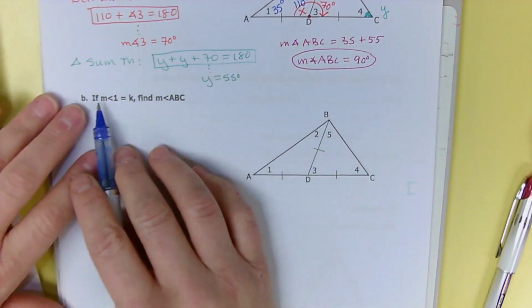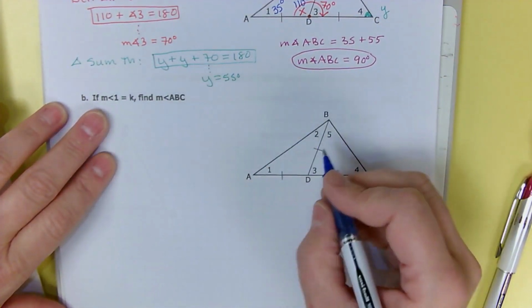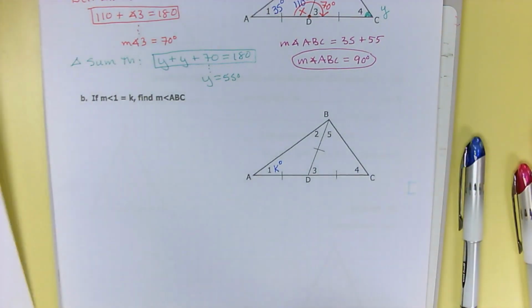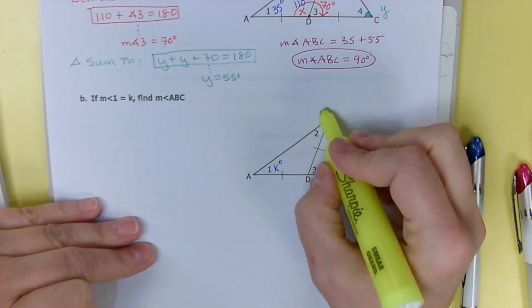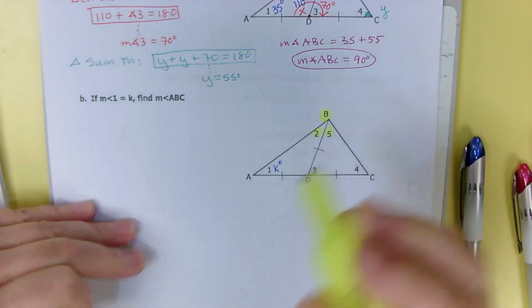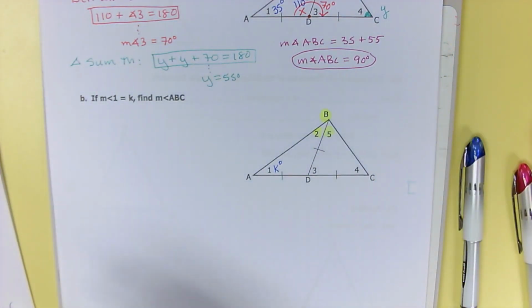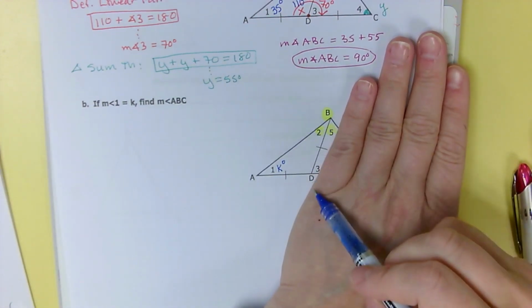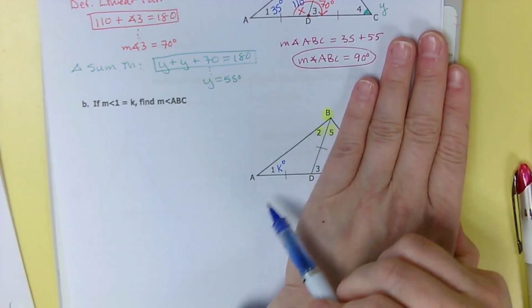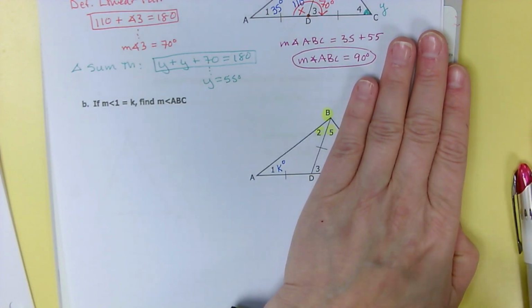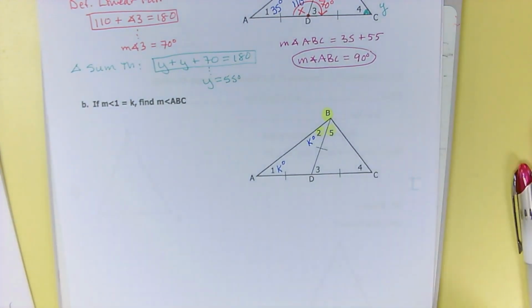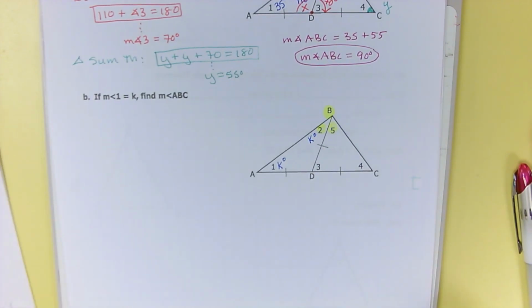So let's look at this one. It says angle 1 equals K degrees. So I want you to label that K degrees. And again, we're trying to find angle ABC. So I'm going to show you that this is the same process. It's just it has K's in it. Okay, so like before, triangle ABD has two congruent sides. So the angles opposite are the same. So if 1 is K degrees, 2 is K degrees also, because they have to be the same.